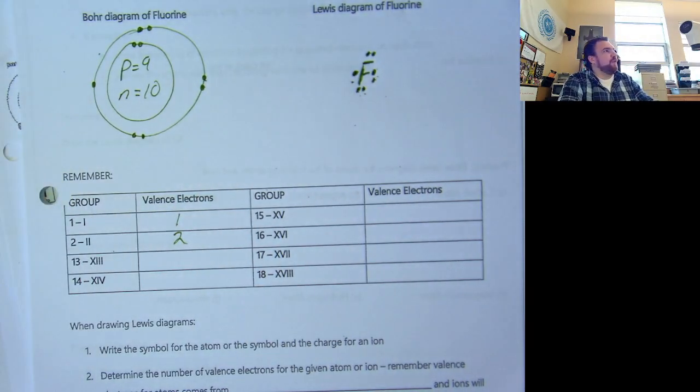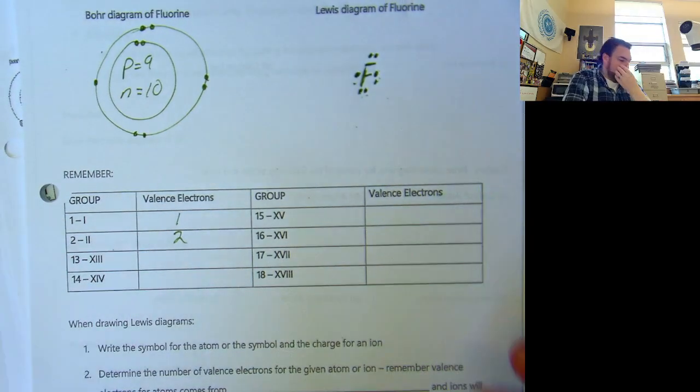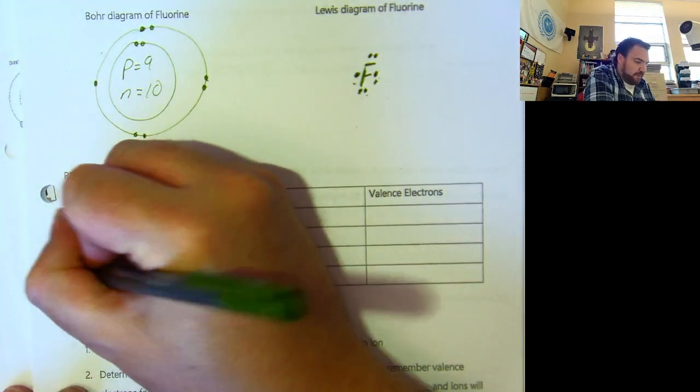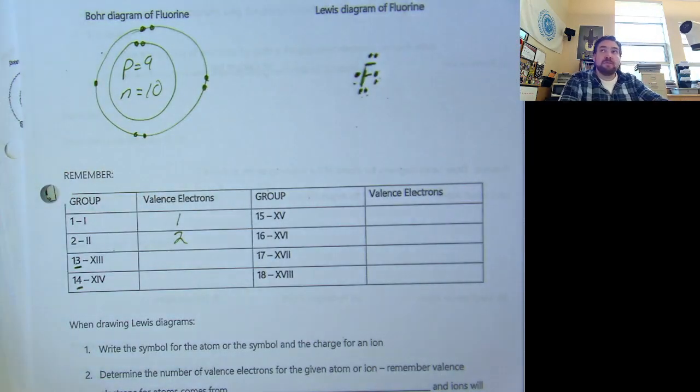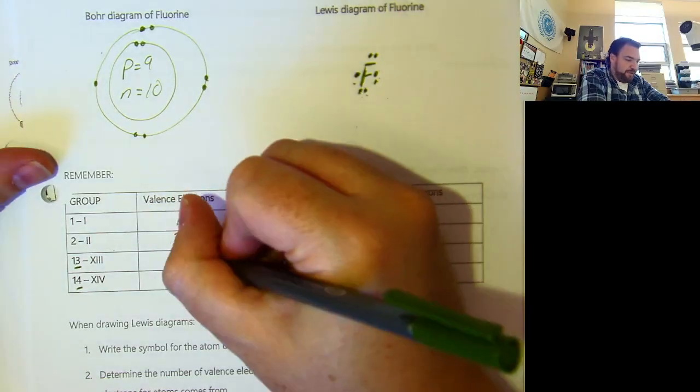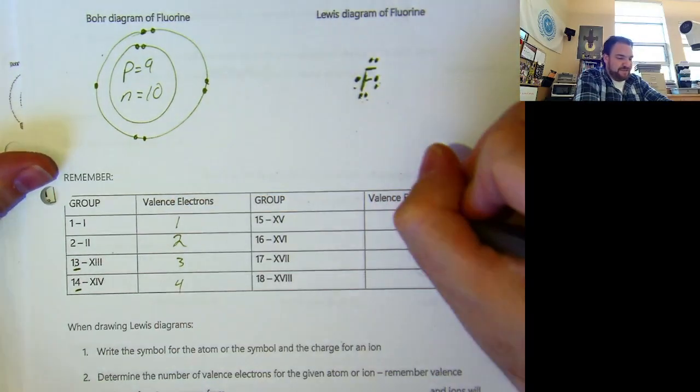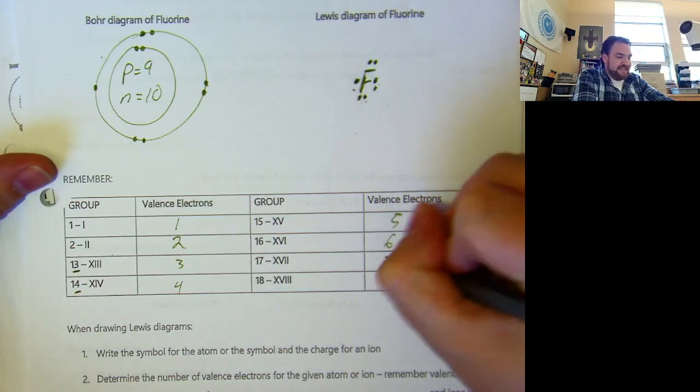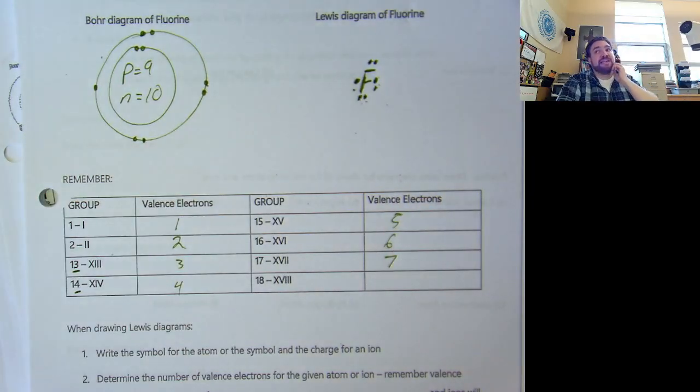Where things get a little weird and where I see students making mistakes is 13, 14, 15, 16, 17, and 18, because there is some nuance there. You just need to look at the ones column, though. Group 13 has 3, 14 has 4, 15 has 5, 16 has 6, 17 has 7, and then you got to be careful with 18.